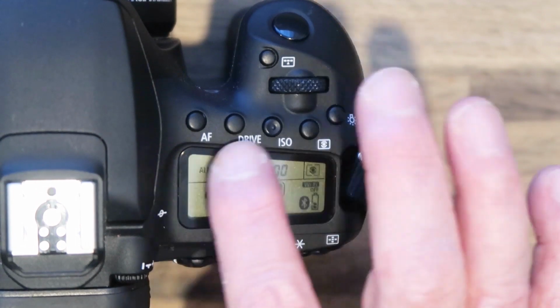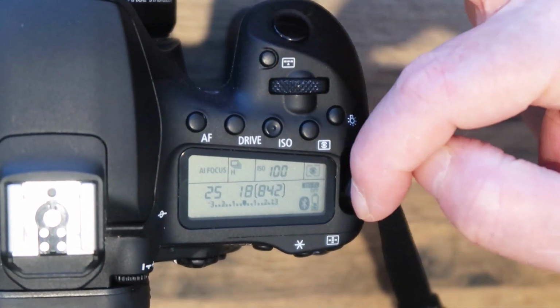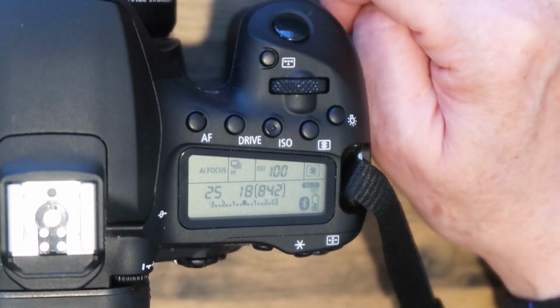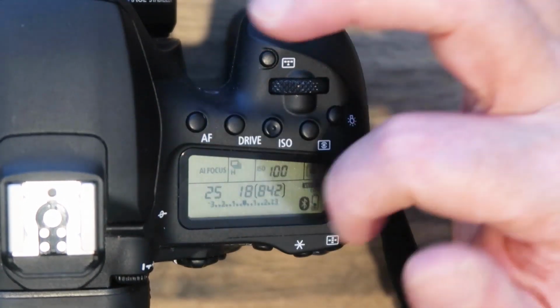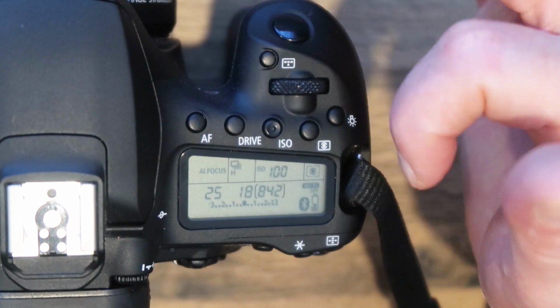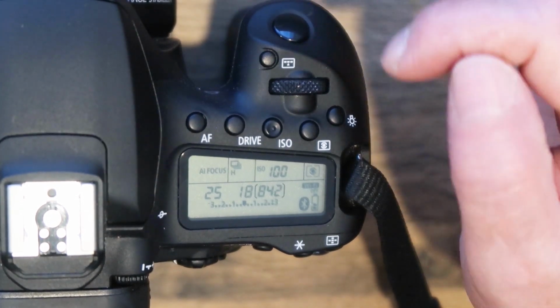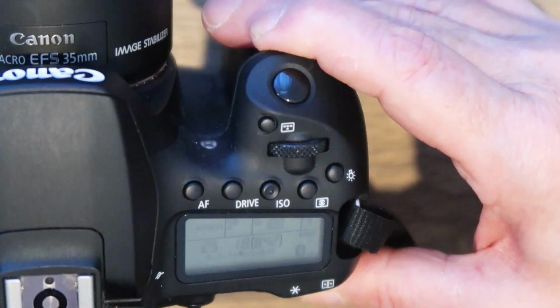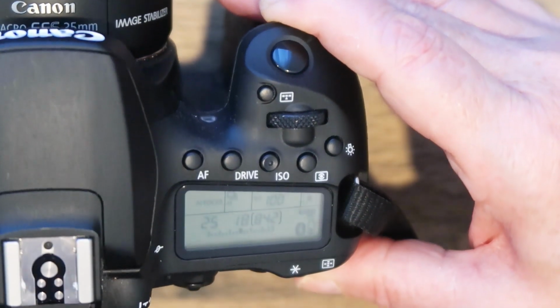I very rarely use this, mainly because if I haven't got my reading glasses on, I can't see it, because it is quite small, like the image. But if I've got my reading glasses on, I might use it, but I very rarely use it.